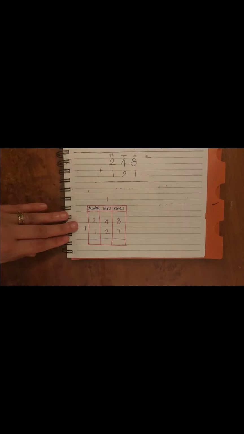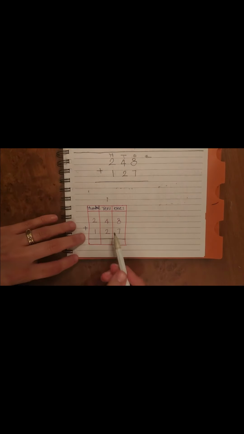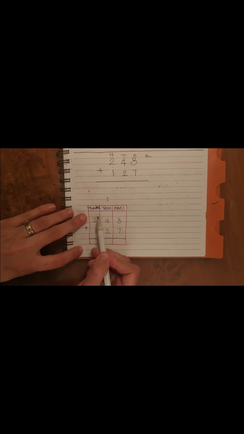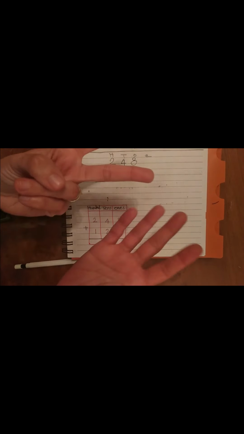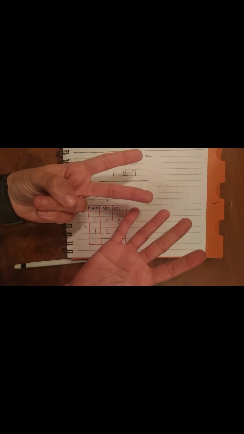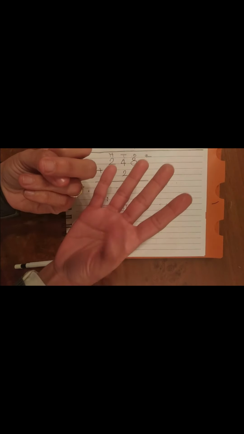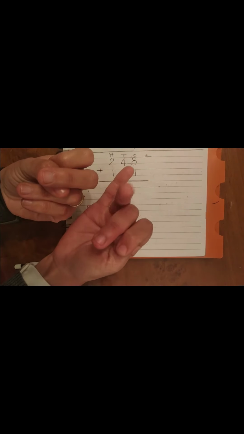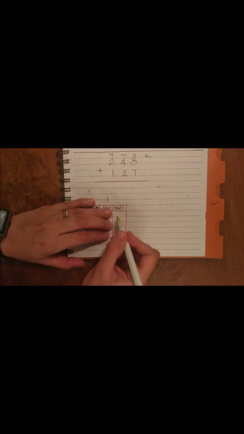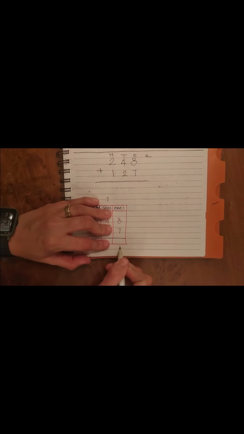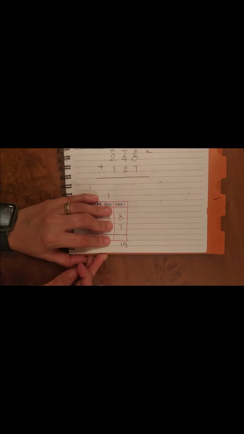If I move here to my work mat, I will put the addends in their places and start addition from ones. Here I have 8 plus 7. If I put 8 in my mind and 7 on my fingers, after 8: 9, 10, 11, 12, 13, 14, and 15. So here the sum of ones is 15.